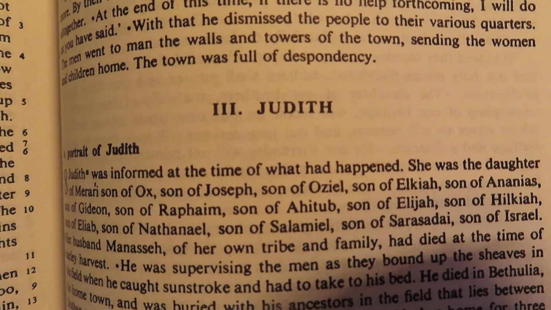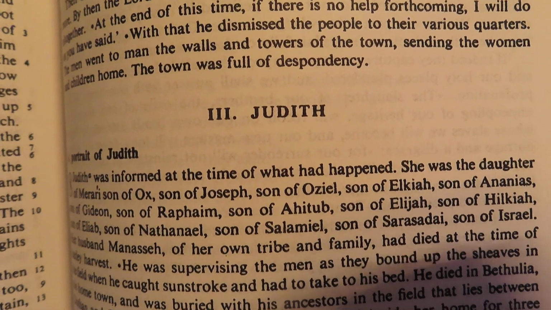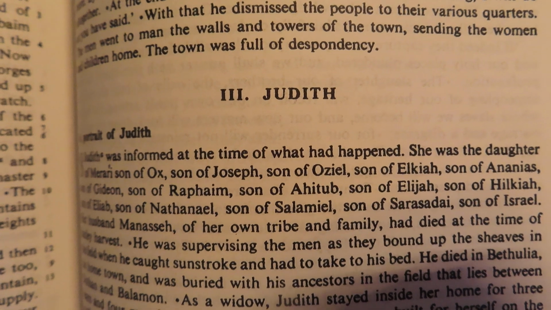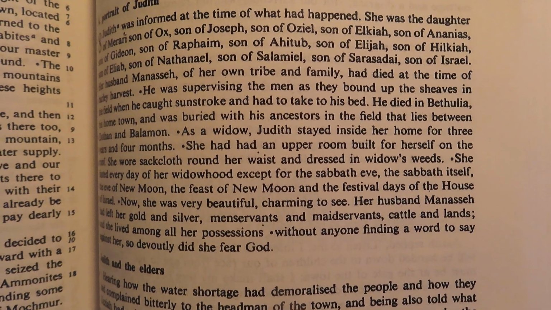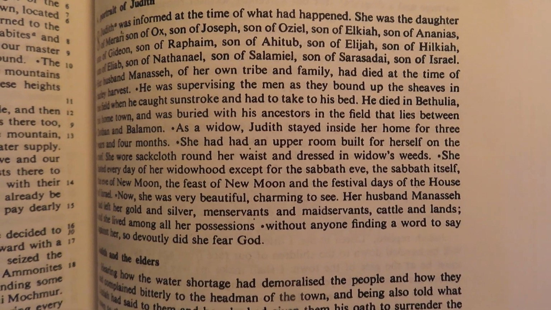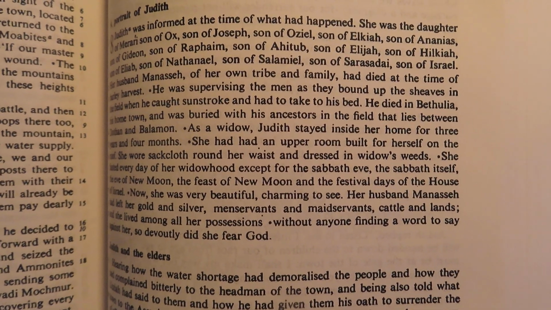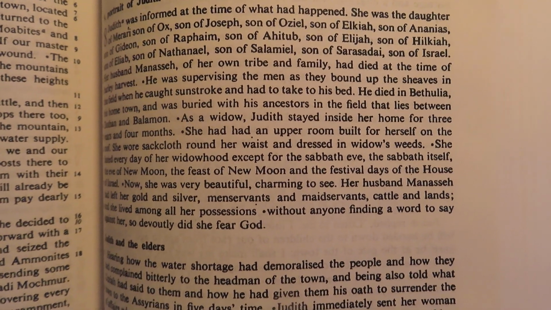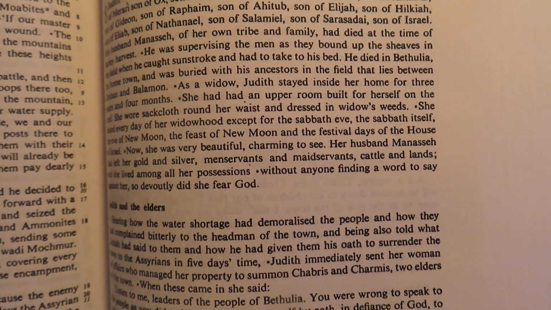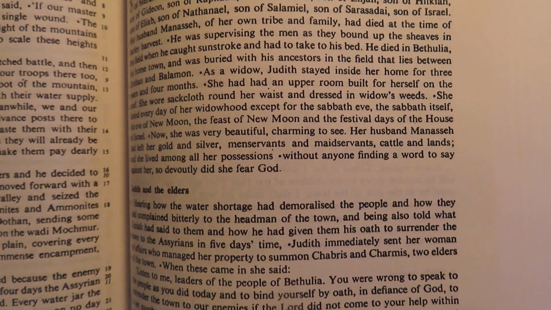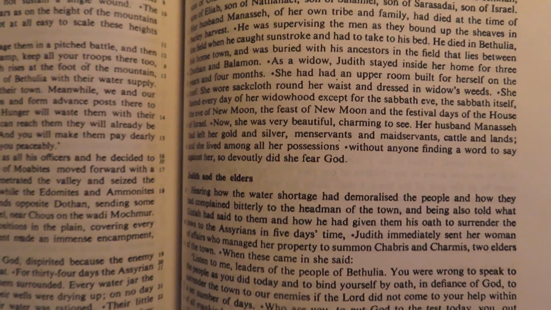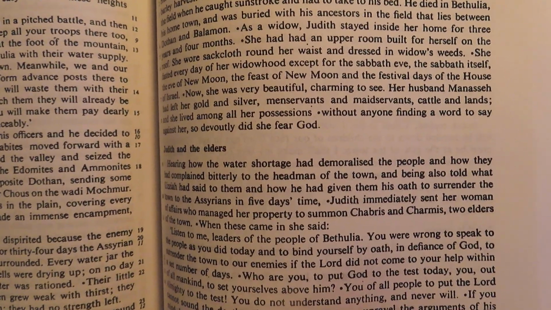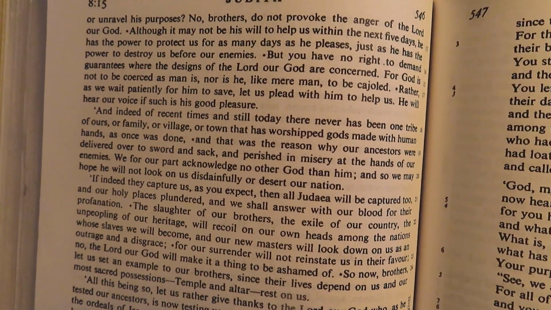And then we are introduced to the heroine of this book, Judith. So Judith is a pious widow. Her husband has died, but she is still very beautiful. And when she hears that the elders have set a 5-day time limit to surrender to the Assyrians if they're not delivered from them, she gets upset by this. She thinks this is putting God on a time limit, which she says is not a good thing to do.